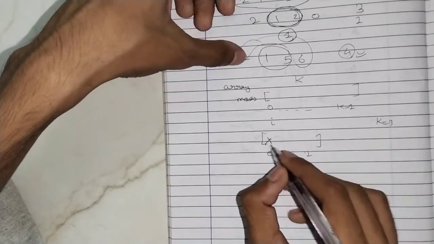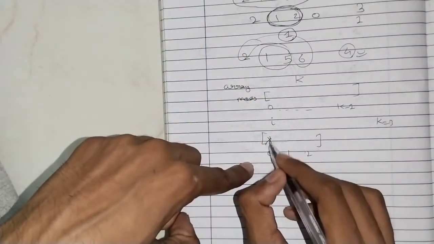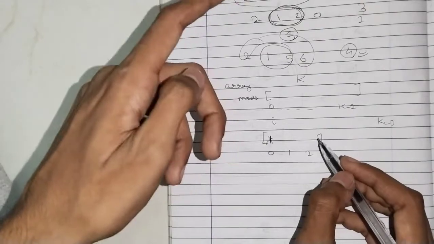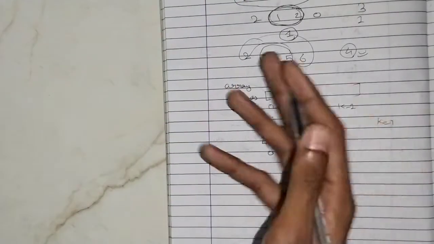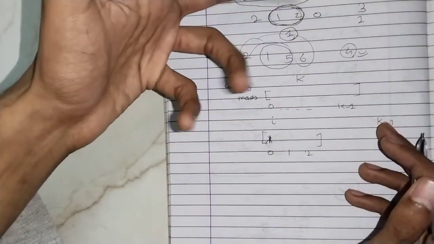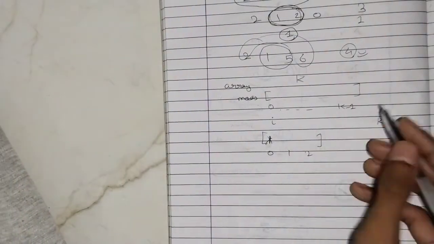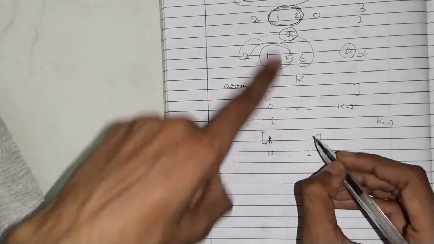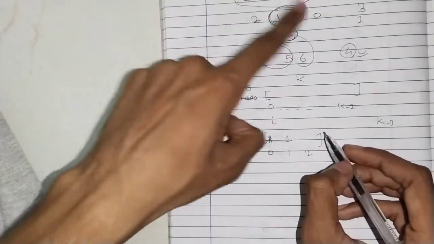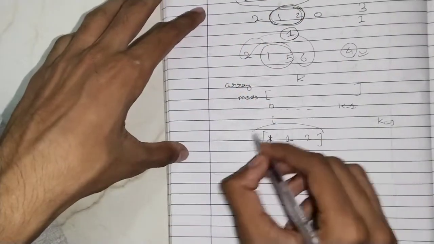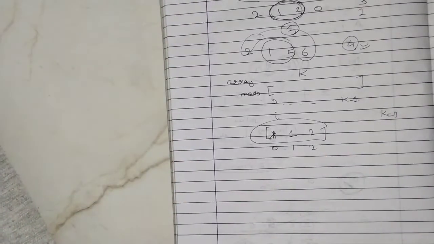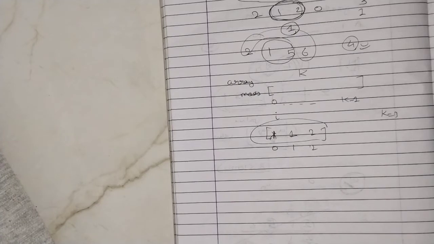Elements with mod 0 are irrelevant for us, because pairing them with someone else won't increase their value by k. There is one element with this mod, and there are two elements with that mod. So I basically made this mod array.